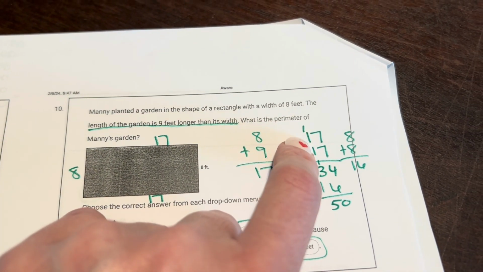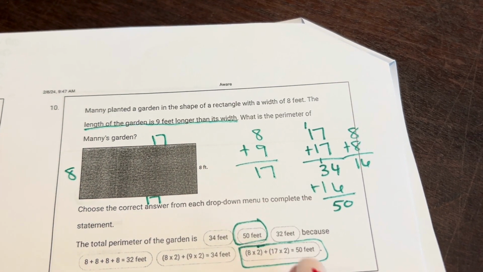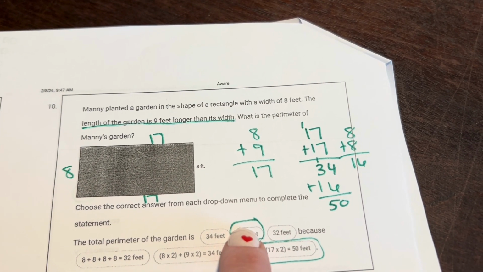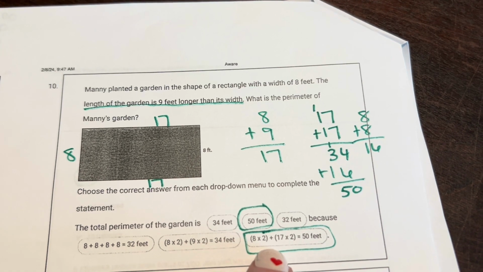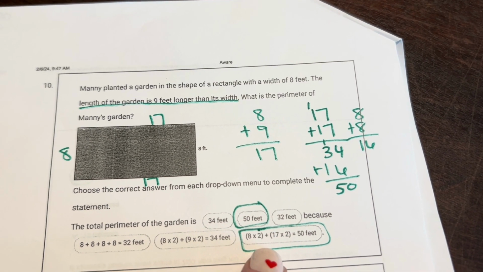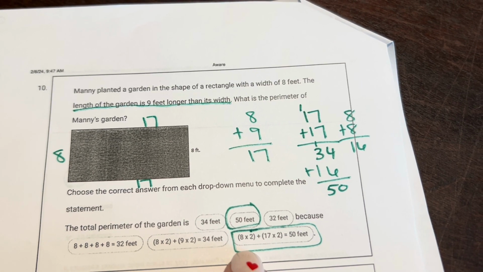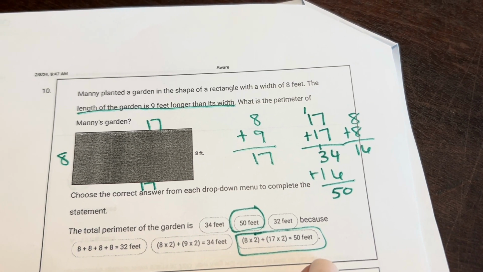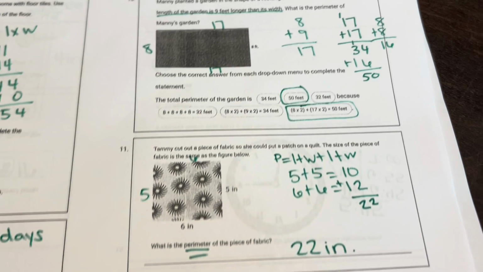17 times 2, which is what we did, 17 plus 17, and we get 50. So this one should have been 50, and this one should have been 8 times 2 plus 17 times 2 equals 50. Because remember, one of the formulas is length times 2 plus width times 2 gives you perimeter.